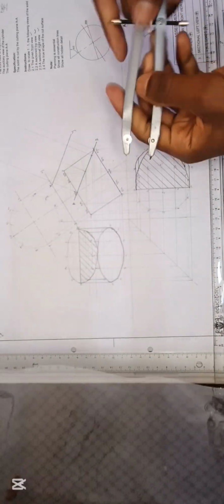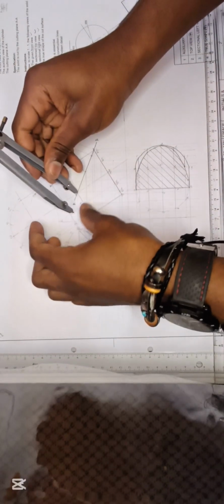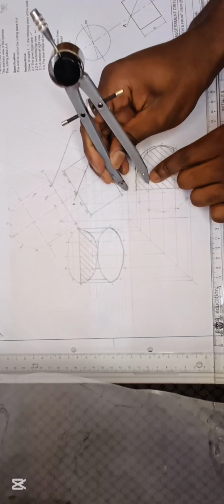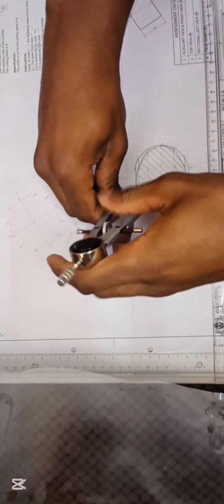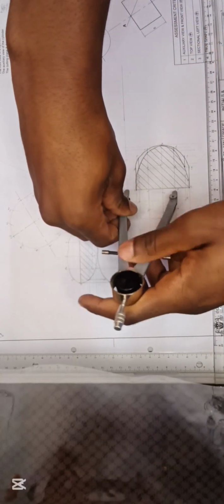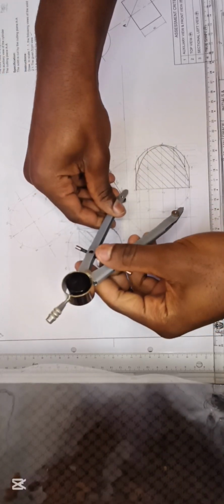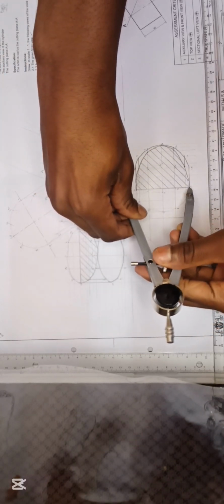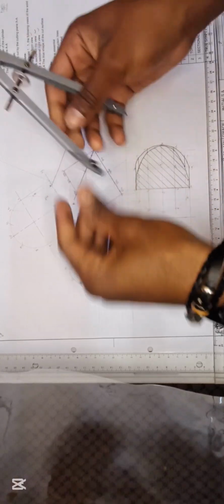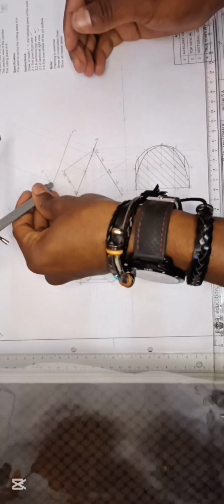Okay, then what you need to do, you will need to take your compass and then on this line where the cutting plane is starting here, you stand on the XY line and go on this point far away. I like to start with the points that are far away from the XY line. This is point 10, and then on this same line you stand on XY.